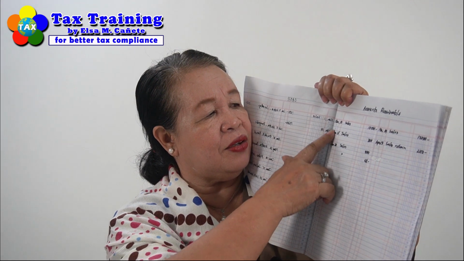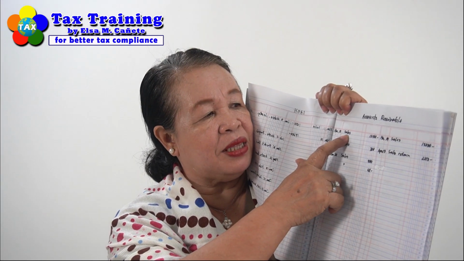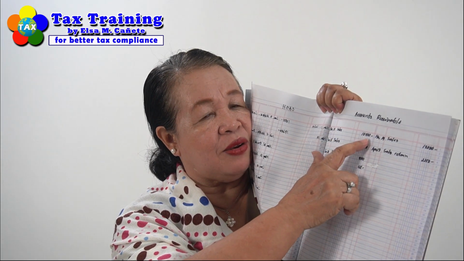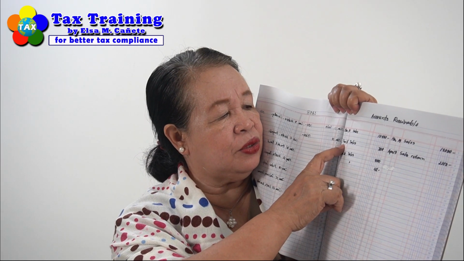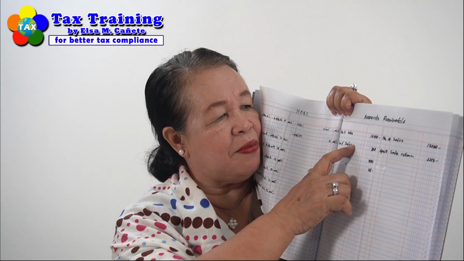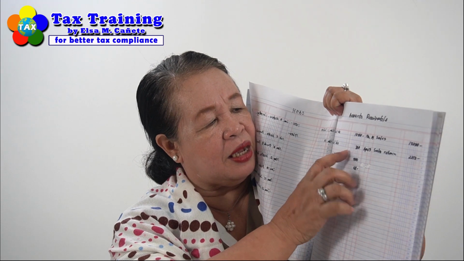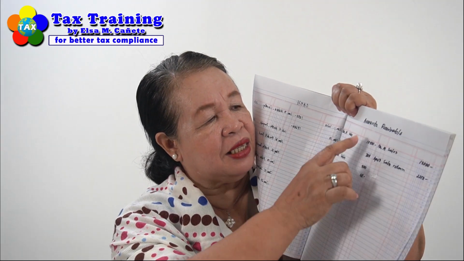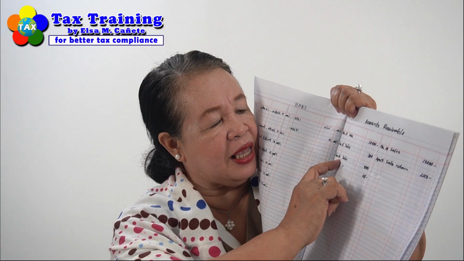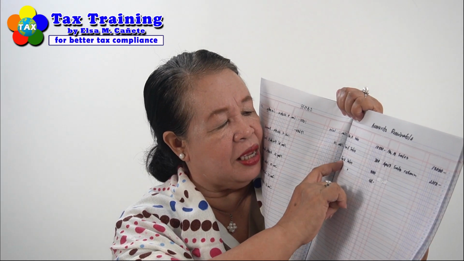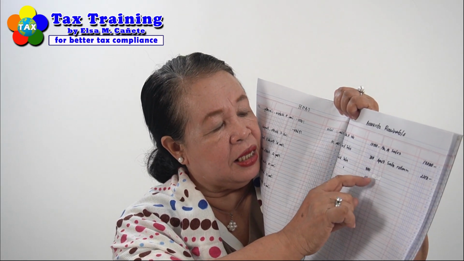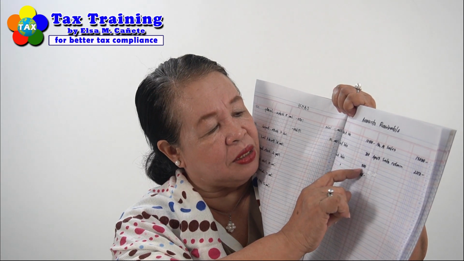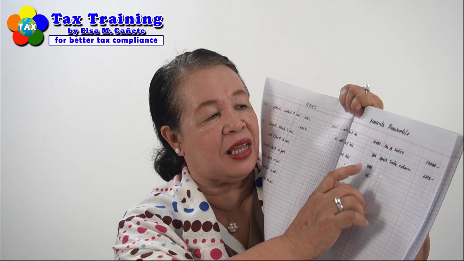Pagdating sa accounts receivable naman, ganun din, no? Noong March 10, nag-debit tayo ng accounts receivable dahil may sales tayo na 10,800. Noong June 15, nag-debit din tayo ng accounts receivable na 700 kasi nagbenta din tayo, no? Ng 700. Noong June 20, nag-debit din tayo sa accounts receivable natin ng 800 kasi nagbenta tayo.